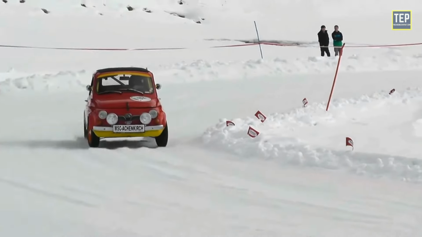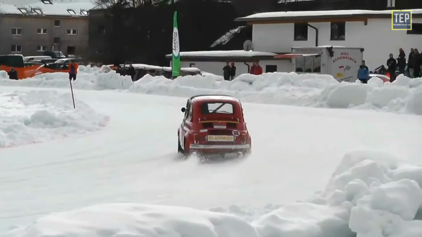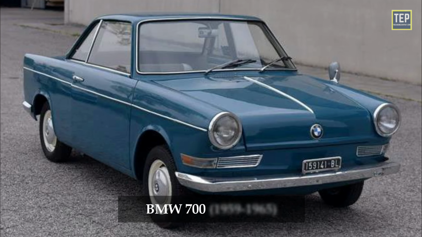Several rear-engine cars were also produced with boxer twin engines, originally designed for motorcycles, such as the POG 500, BMW 600, and BMW 700.